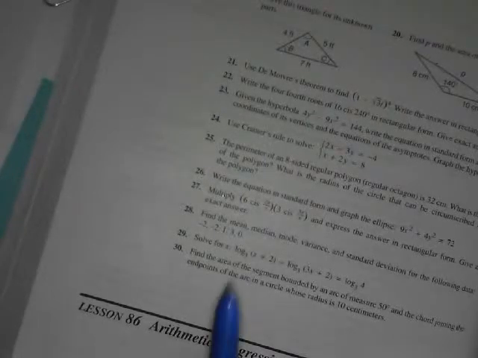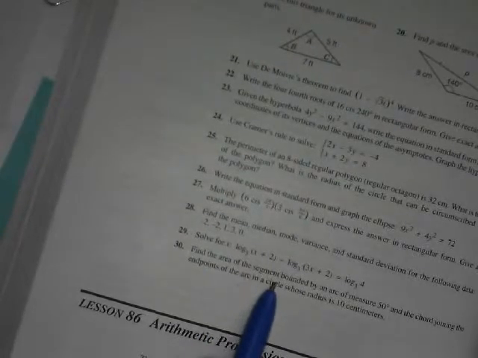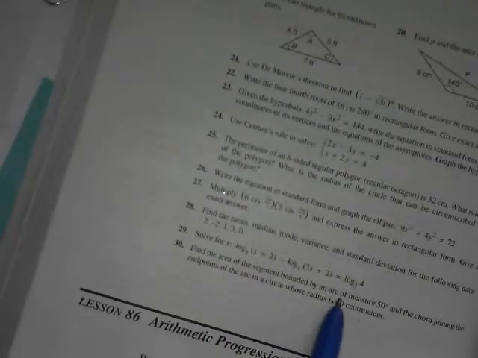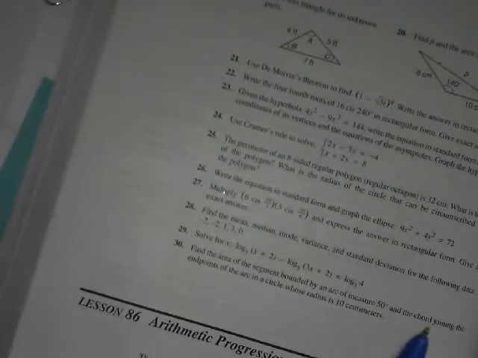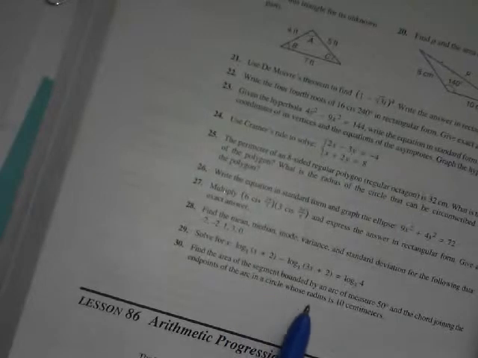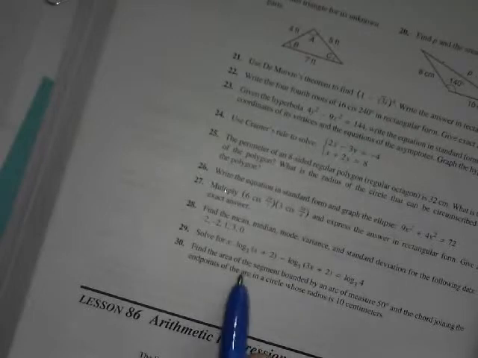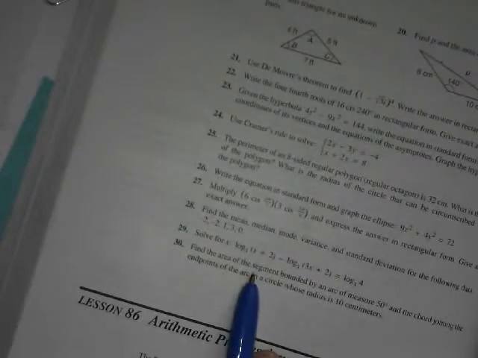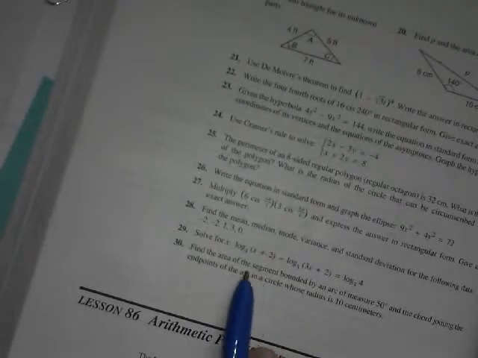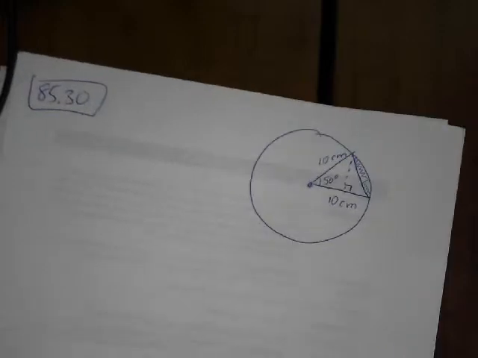Lesson 85, number 30. It says find the area of the segment bounded by an arc of measure 50 and the chord joining the endpoints of the arc in a circle whose radius is 10 centimeters. Okay, so I know a sector is like a slice of a pie. A segment is, well, I'll show you. I already have it kind of drawn a little bit.